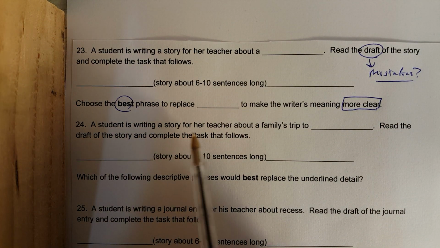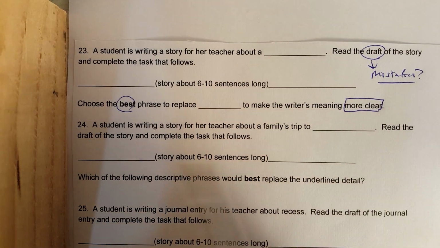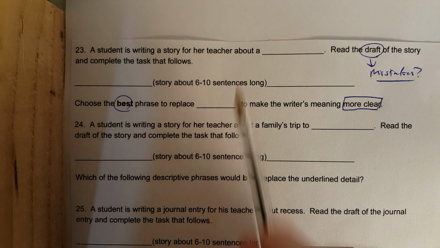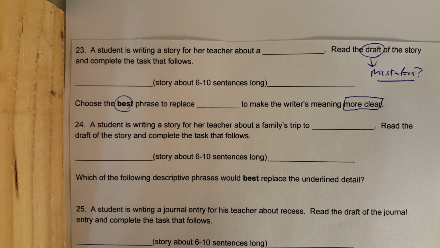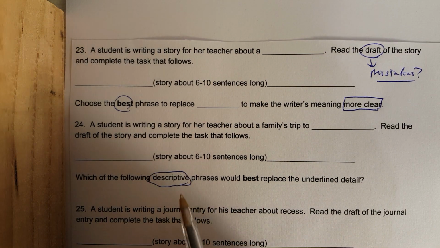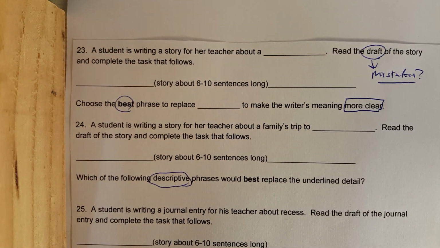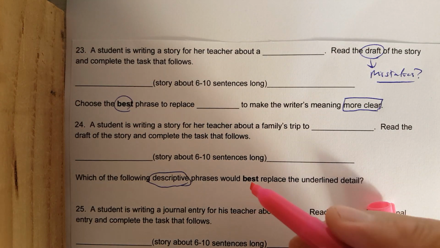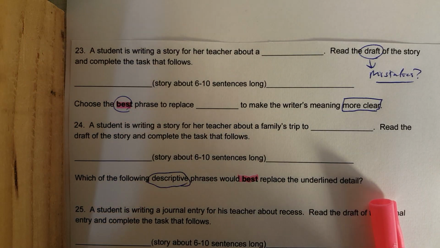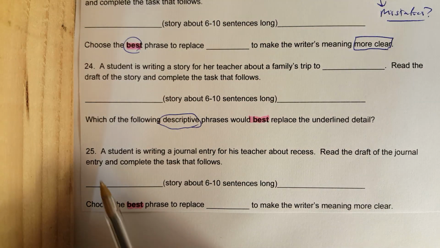24, a student is writing a story for a teacher about a family's trip to, so think of all your vacation trips. Read the draft of the story and complete the task that follows. So you're seeing a pattern here. You are revising all of these short passages, okay? Which of the following descriptive phrases, you want to visualize this, would best replace the underlying detail, okay? Look at the word best popping out. Best, best, best. Every single one has the word best. Okay, let's wrap this up.